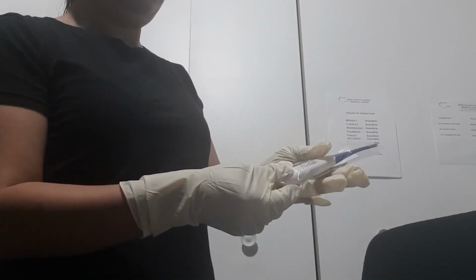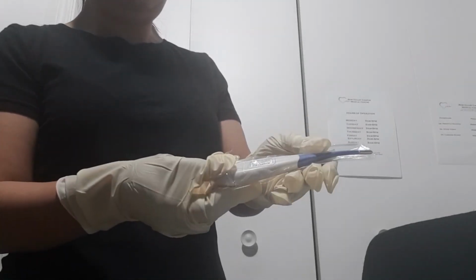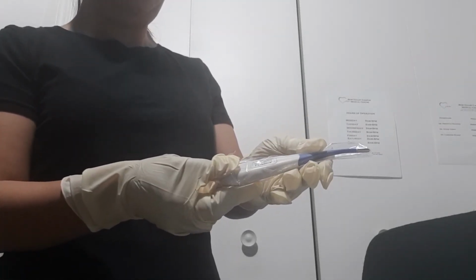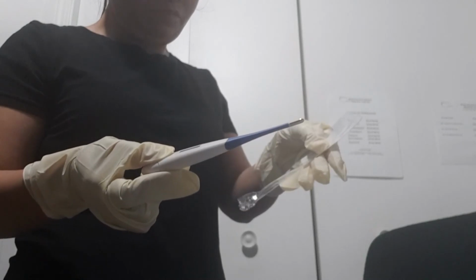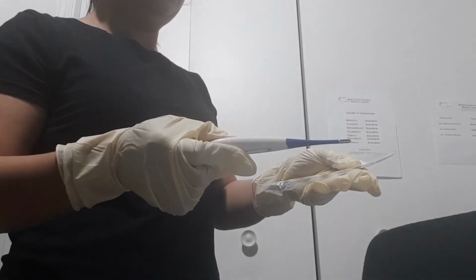Insert the thermometer in a probe cover to protect the thermometer from being contaminated. And then take the thermometer and insert it in the patient's mouth and have the patient lift up their tongue and put it under the tongue. Instruct the patient to close their mouth without placing teeth on the thermometer. Then wait until the beep is heard. Then remove the thermometer probe and place it in the biohazard waste container.